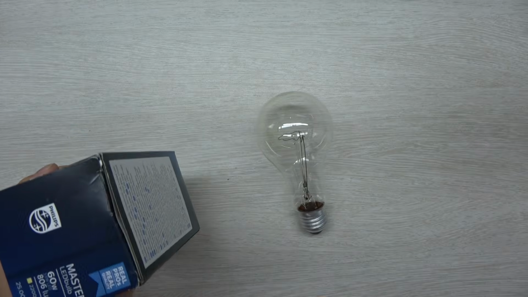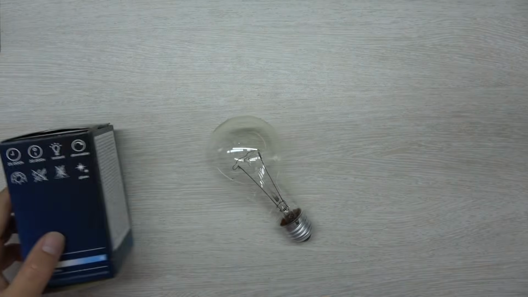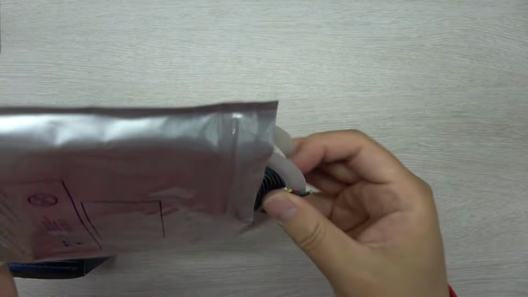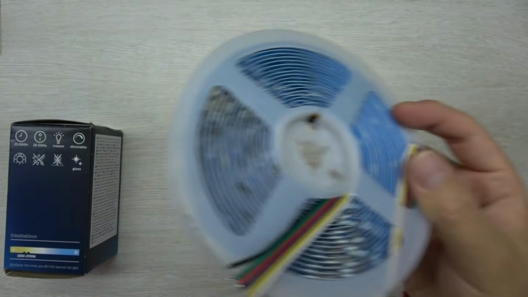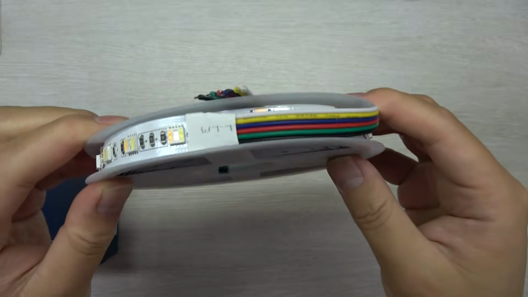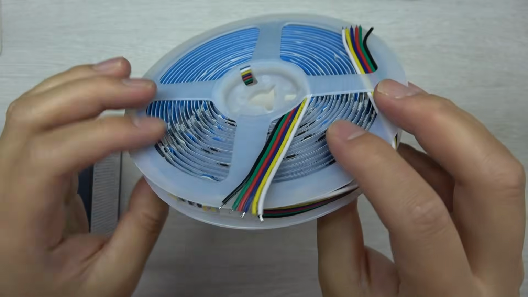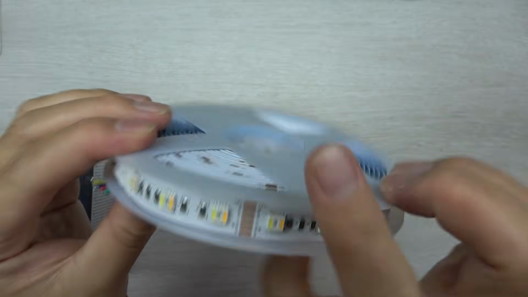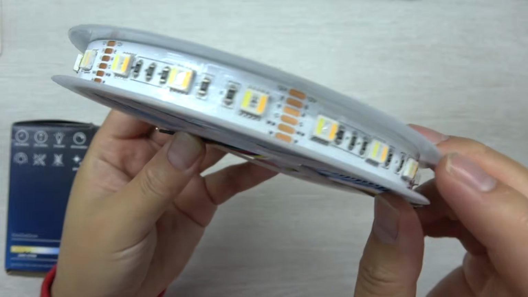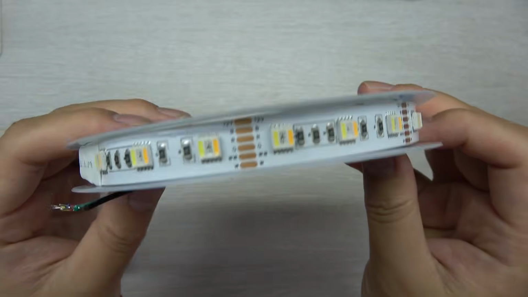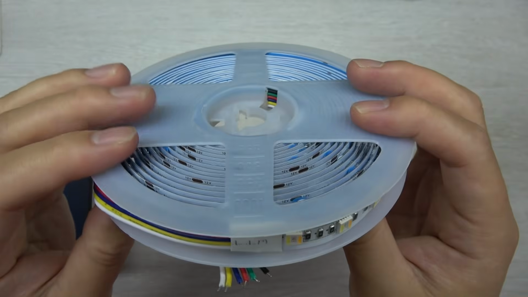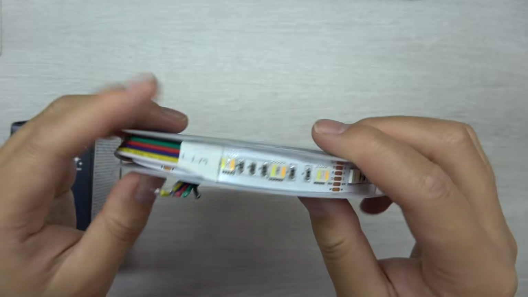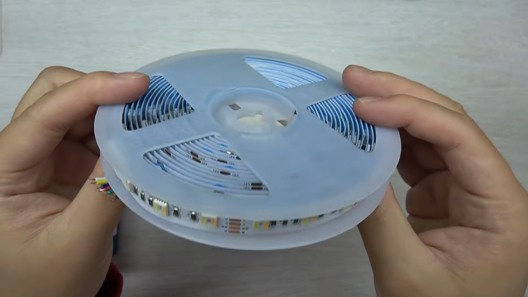And the next you will see this one. This is an LED strip. It uses a data line to control this RGB LED strip for different colors, for blue or red or green or yellow, for many different light colors.